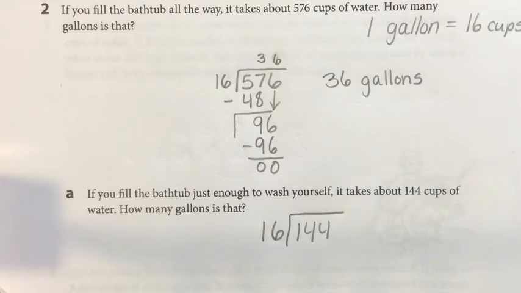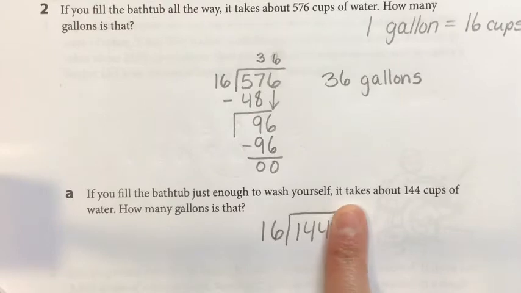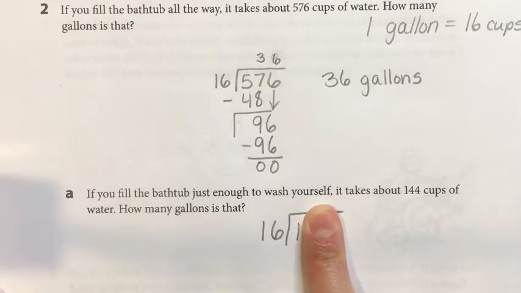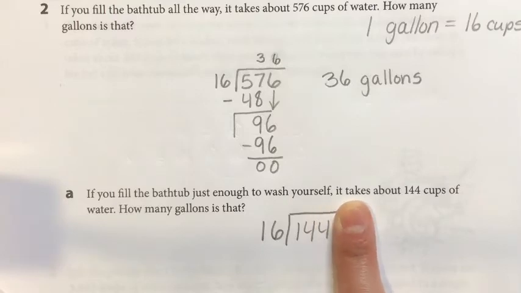So what I'm going to do first with the long division is I'm going to make the problem smaller. So I always start with my finger, and I'm always going to start with 1. Does 16 fit into 1? No. Go on to the next digit. Does 16 fit into 14? No, again, it's too small. So now I'm going to move on to 144. How many times can you multiply 16 to get close to 144, but not over?